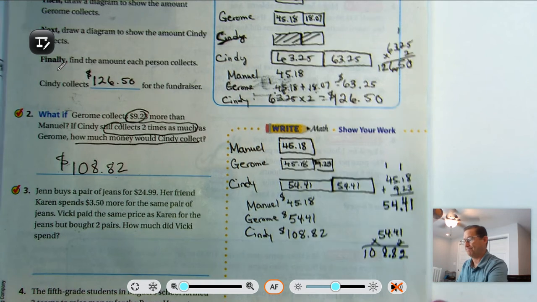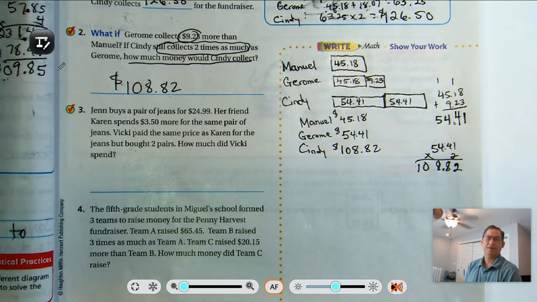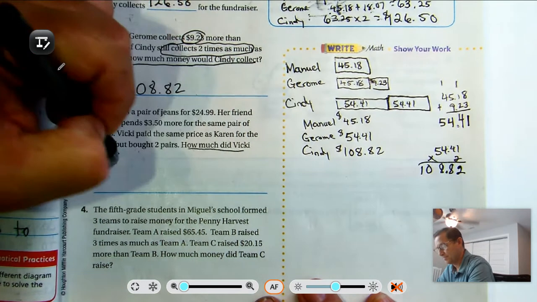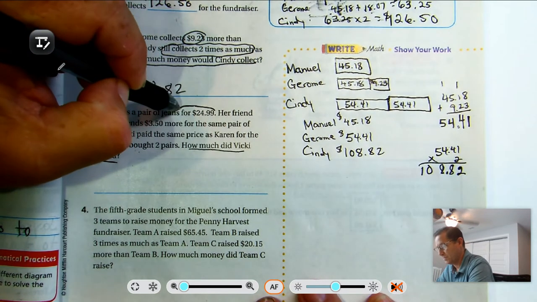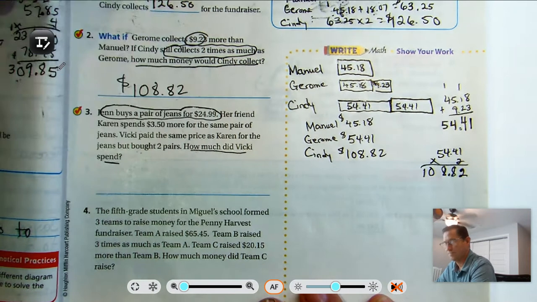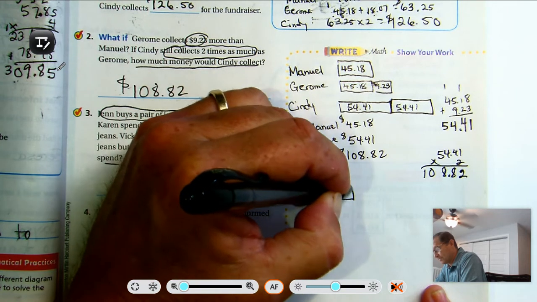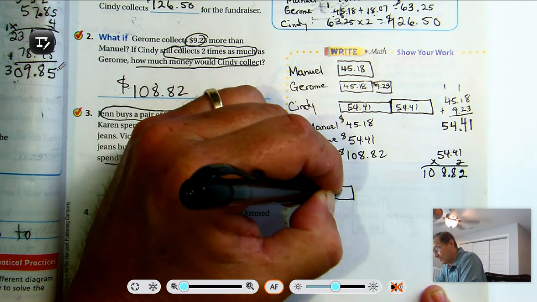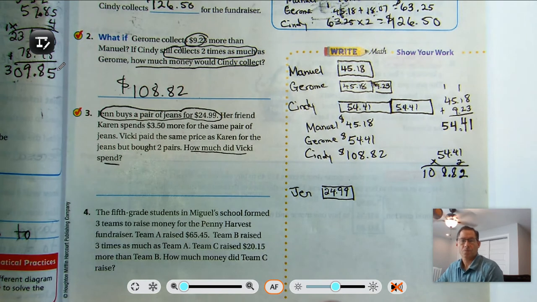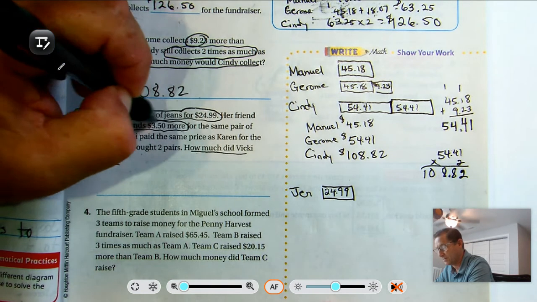Number three, Jen buys a pair of jeans for $24.99. Her friend Karen spends $3.50 more for the same pair of jeans. Vicky paid the same price as Karen for the jeans but bought two pairs. How much did Vicky spend? Okay, so we know Jen paid $24.99. We know her friend Karen spent $3.50 more.